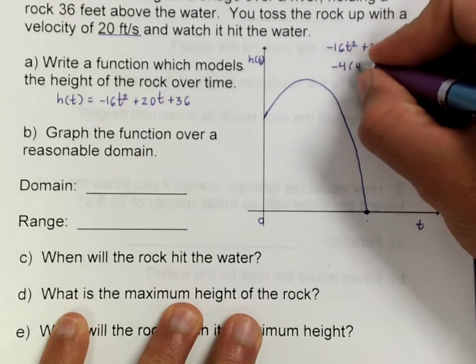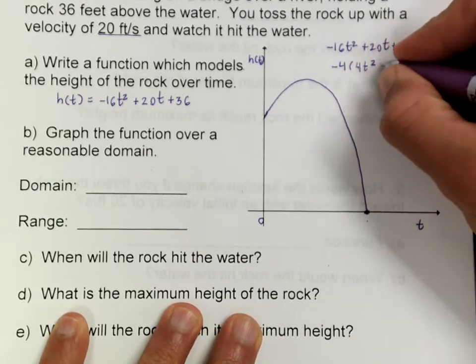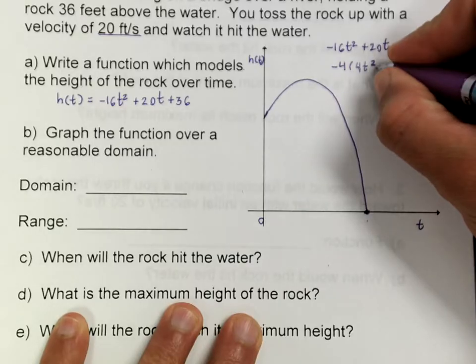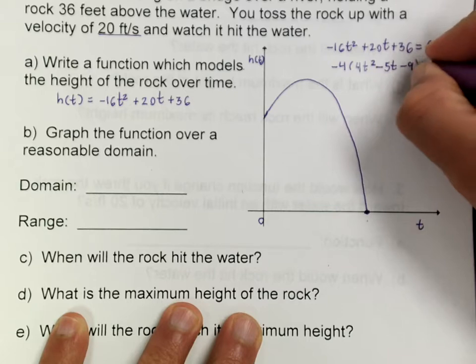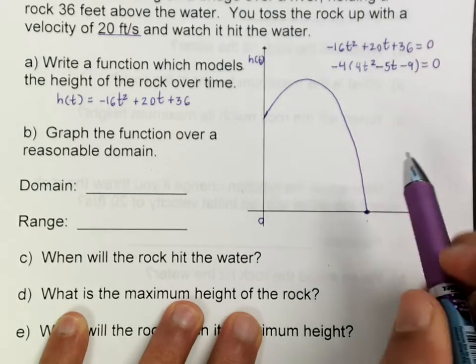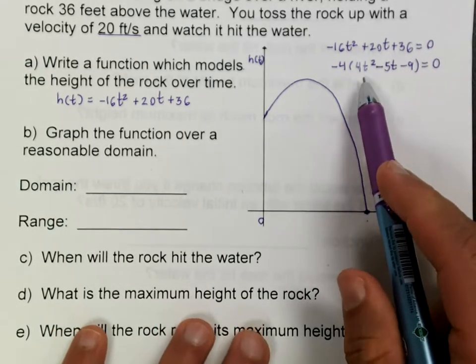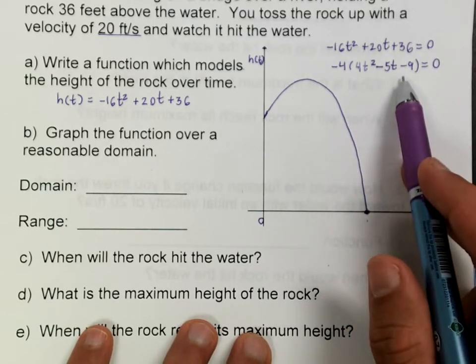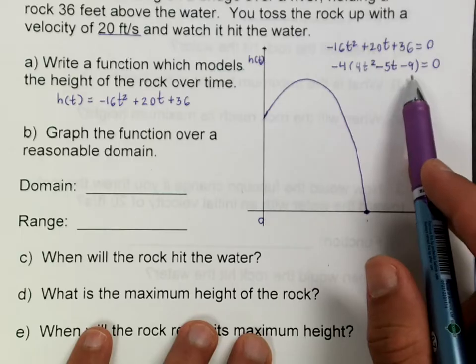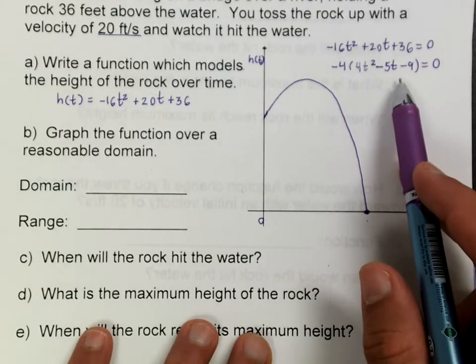That's -4t² minus 5t minus 9 is equal to 0. Okay, so at this point you really have a choice. If you're unable to factor this, so you can't think of the factors, you can actually use the quadratic formula and figure out what the times are going to be.